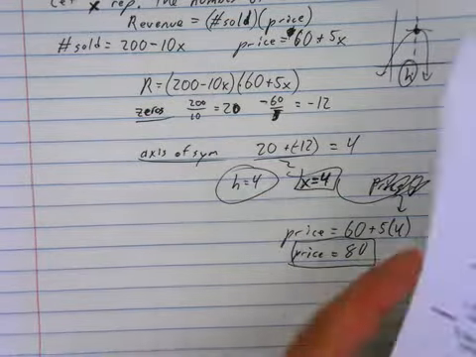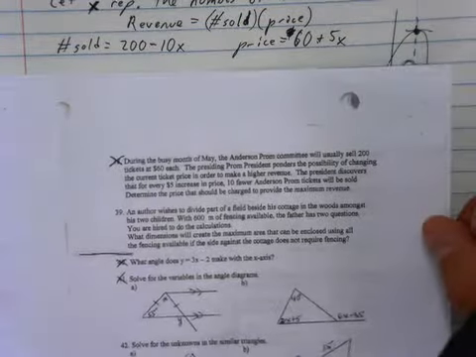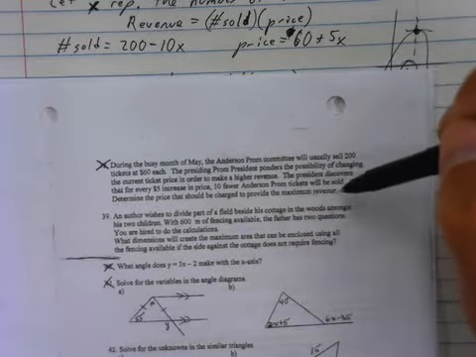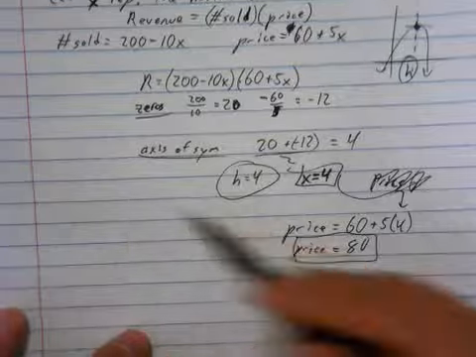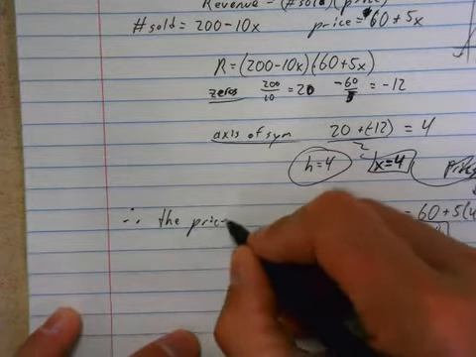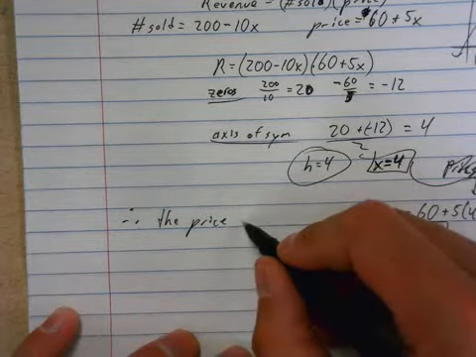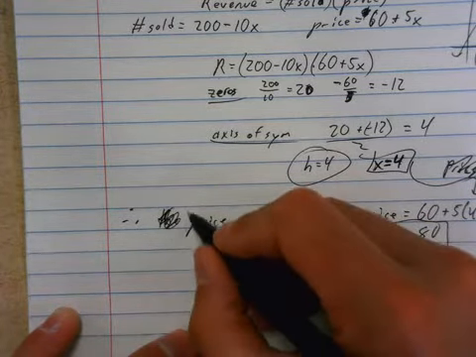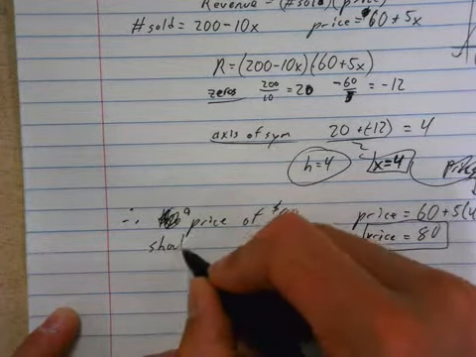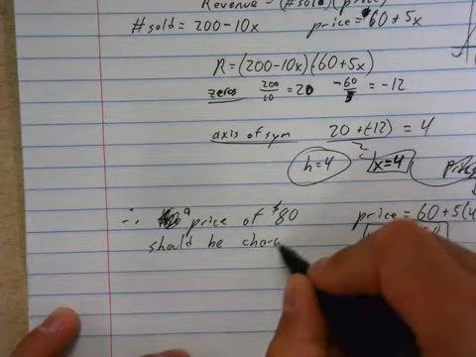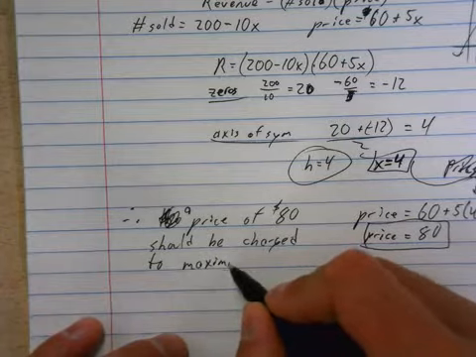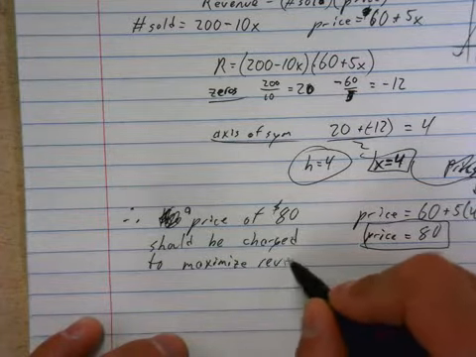Now, let me reread the question, just to make sure I answered it right. Determine the price that should be charged to provide the max revenue. Okay, yeah, so that's all they want. Therefore, let's say therefore a price of $80 should be charged to maximize revenue.